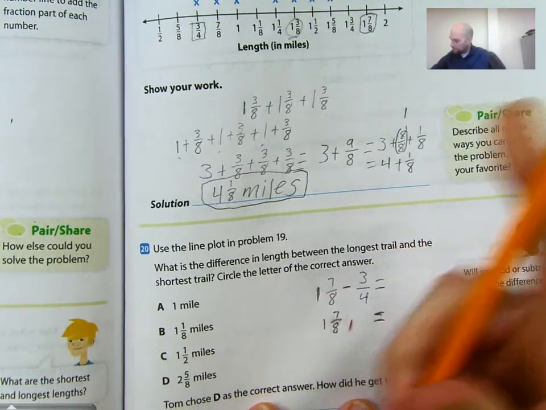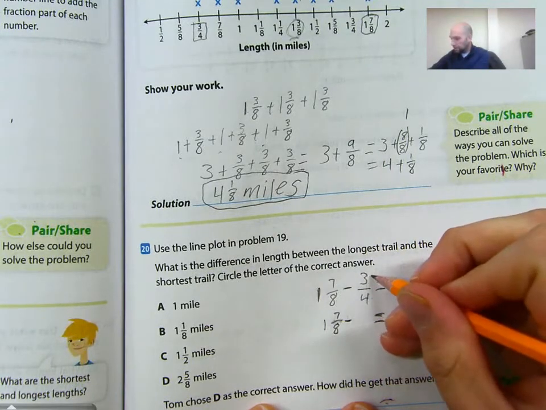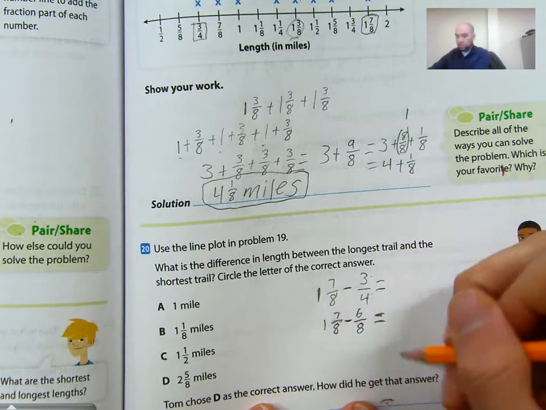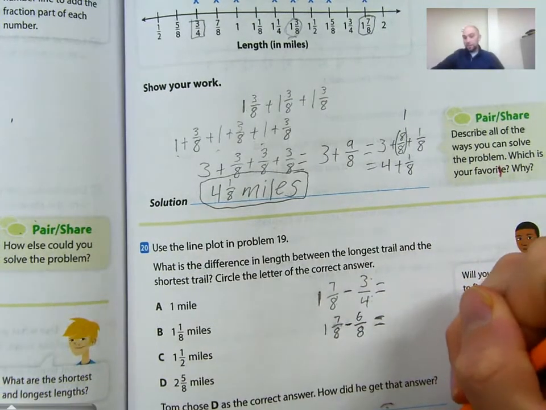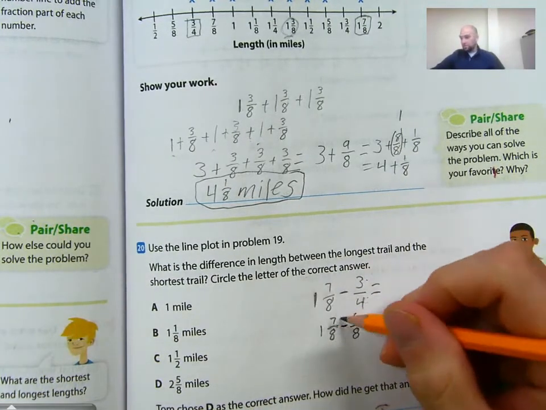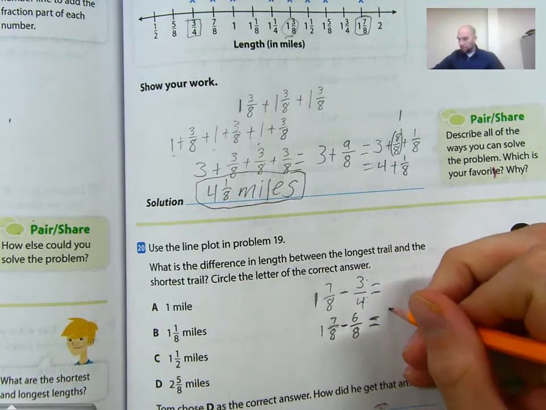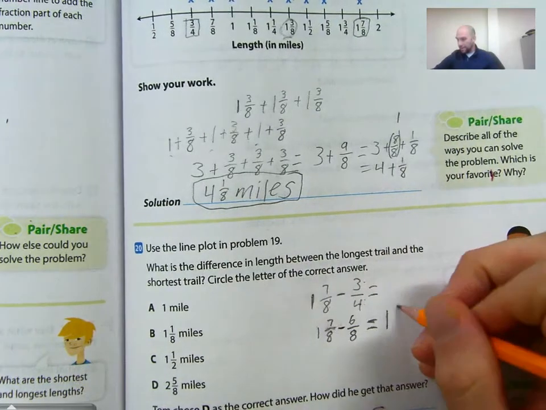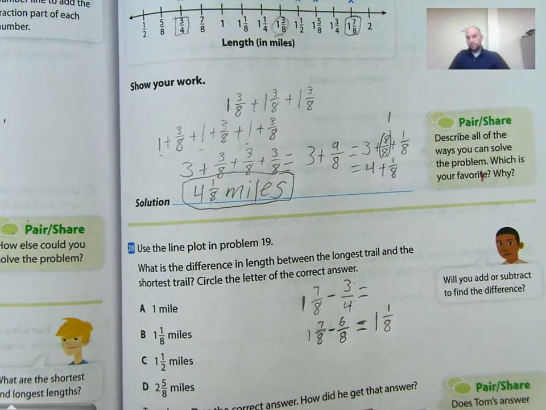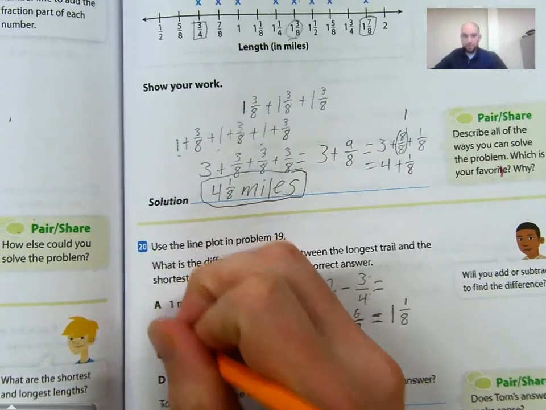Oh, and I wrote a plus. We gotta do minus. And if I double both of these, times 2, it would be 6. Times 2 would be 8. So now I know I'm subtracting 6/8. Now that my denominators are the same, I can just subtract the numerator 6 from the numerator 7, and I get 1. I'll still have my 1 here, and I have 1/8 left over. We got 1 1/8 miles, and that would be letter B.